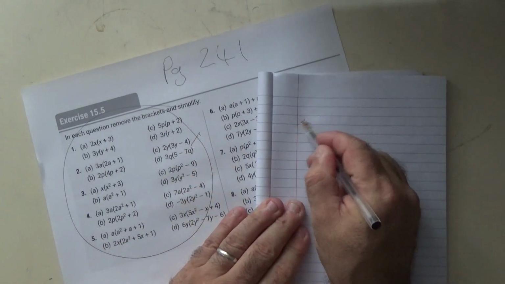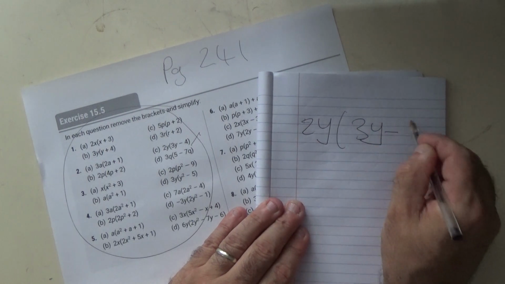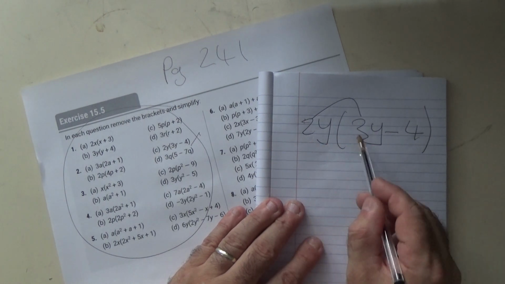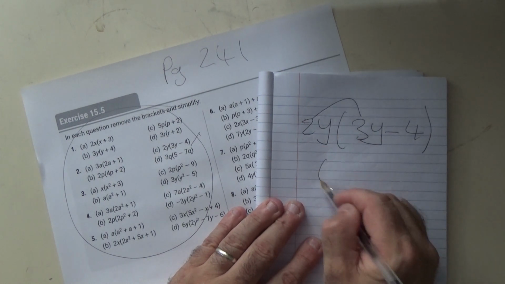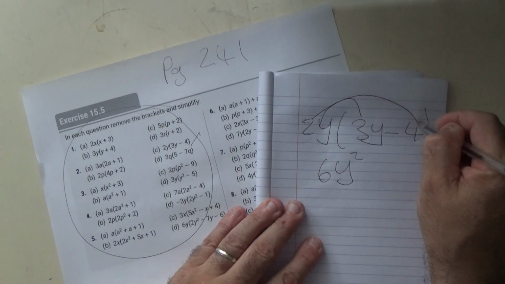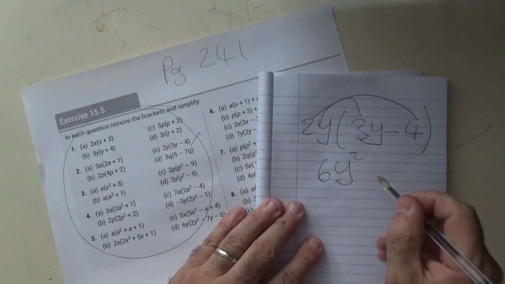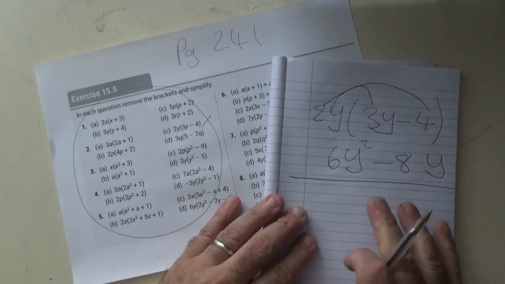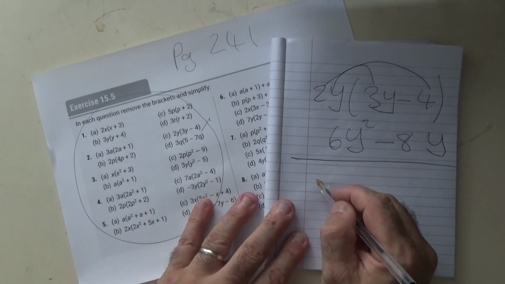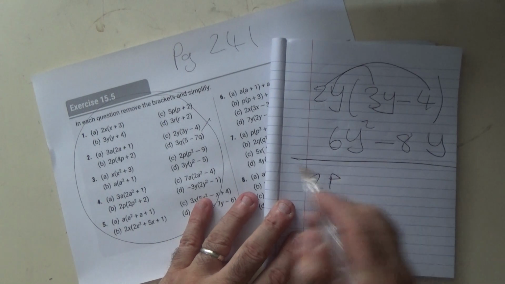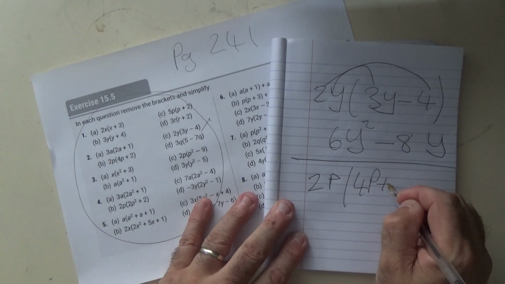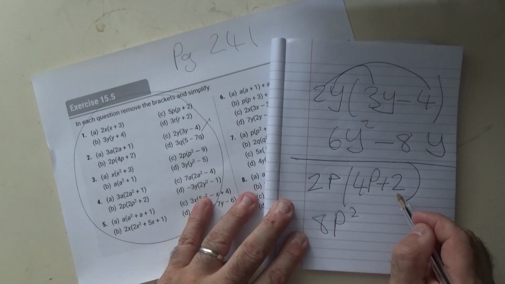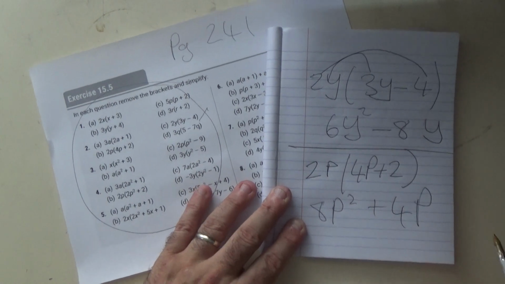This one. 2y by 3y minus 4. Distribute. I'm going to speed things up now and start writing down by inspection. 2 3s is 6. Y by y is y squared. 6y squared. Distribute the multiplication. Minus 4 2s is 8y. Two p times 4p plus 2. Okay, 2 times 4 is 8p squared. 2 times 2p is 4p.